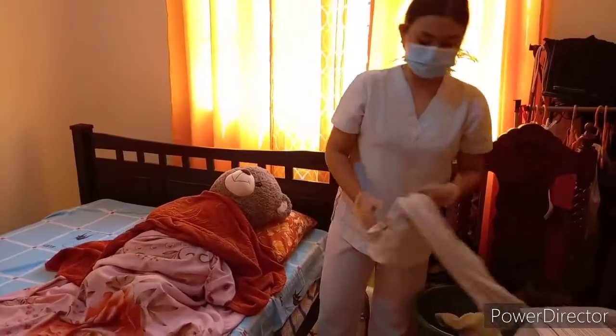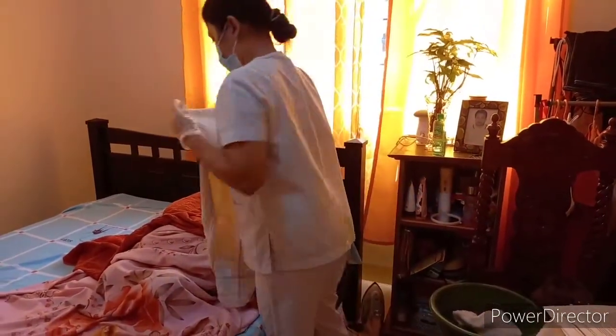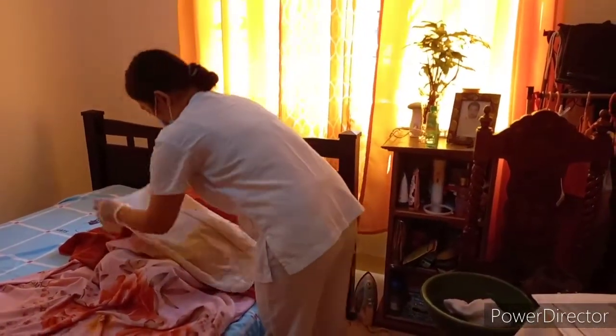Lower bath blanket to the perineal area. Place a towel over patient's chest.